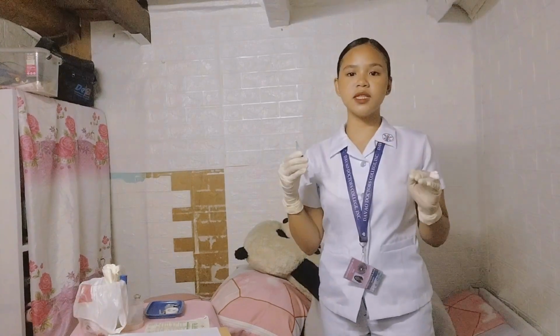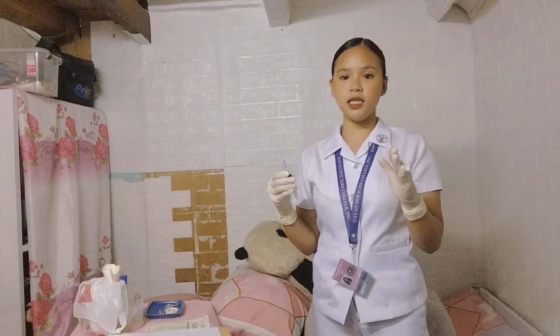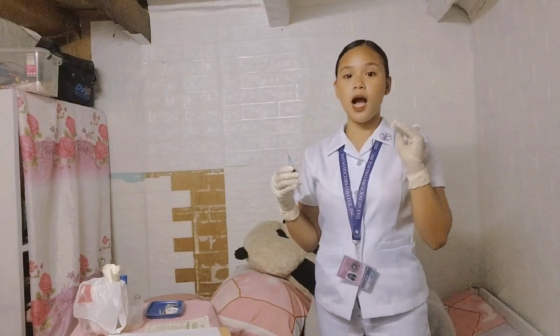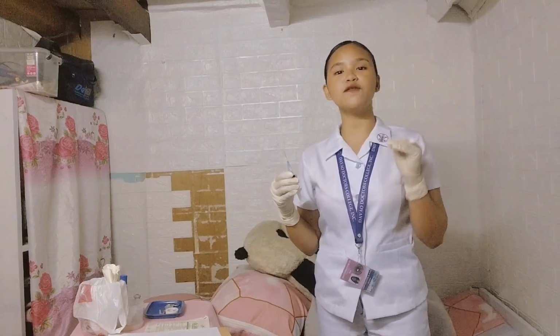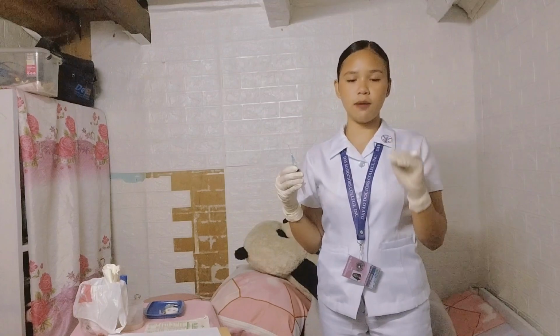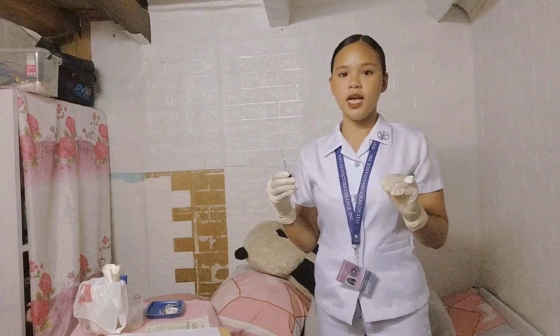And now inject the medication using the Z-track technique. Using the ulnar side of the non-dominant hand, pull the skin up approximately 2.5 cm to the side. Under some circumstances, such as an emaciated client or an infant, the muscle may be pinched.